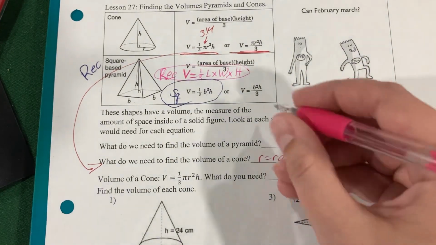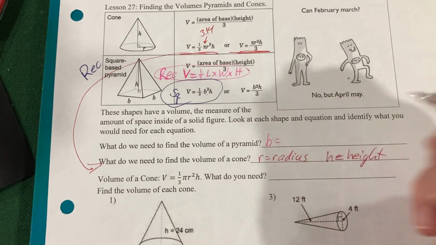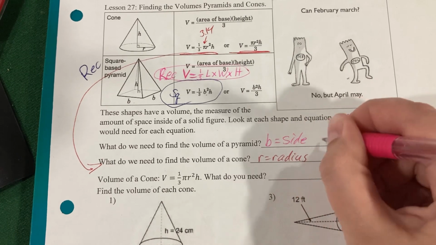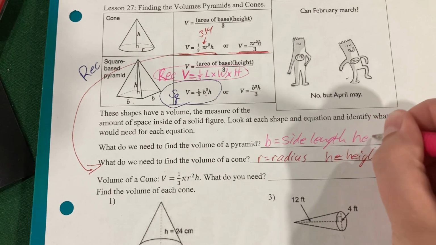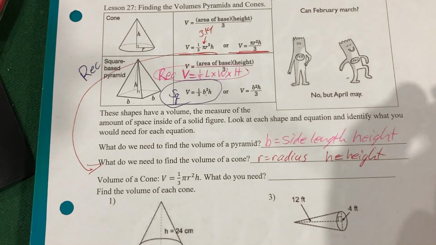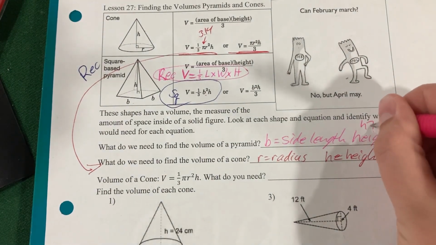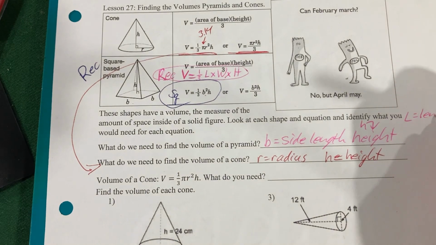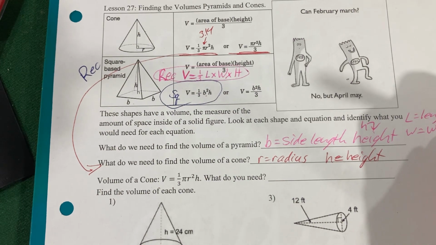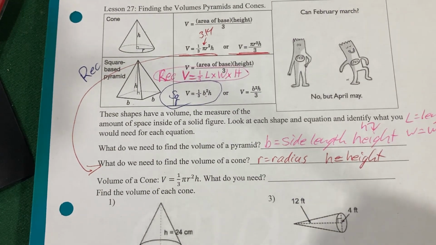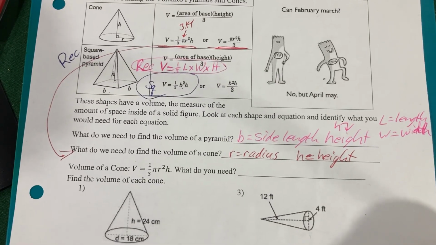So you're either going to be plugging in B, which is the side length. So I sometimes say S for side length. You'll be plugging in H for height. If you have a rectangle, you'll be plugging in L for length and W for width. Whoa, I totally dyslexicked that again. There we go. Oh, I don't even think all of it was on the camera. My bad. Hopefully you can see it now.